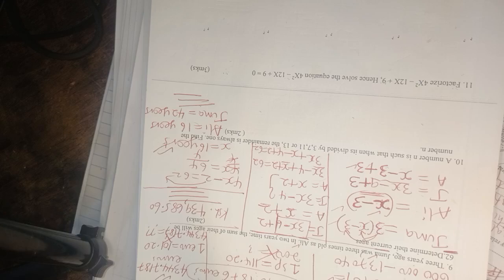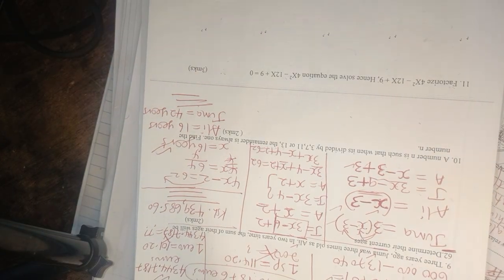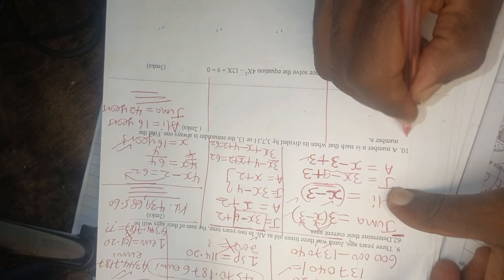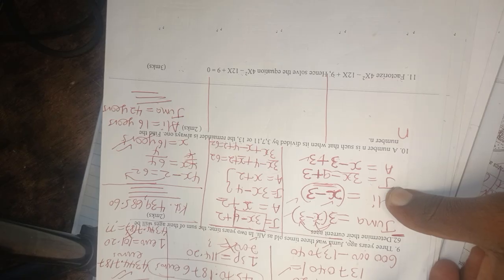A number n is such that when it is divided by 3, 7, 11, or 13, the remainder is always 1. Find the number n. So we are supposed to first understand that there is a number n that is unknown to us, and we are supposed to look for that n. And this n is just a variable, a letter that represents a particular number.